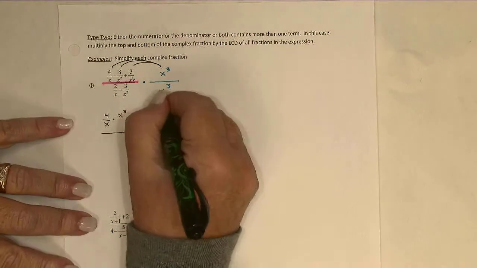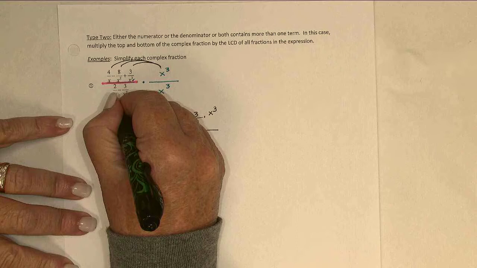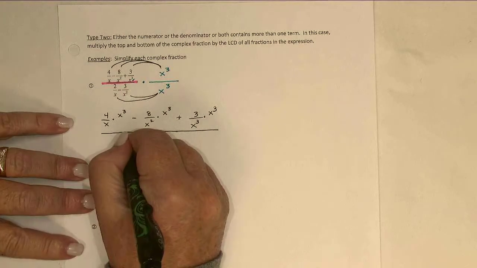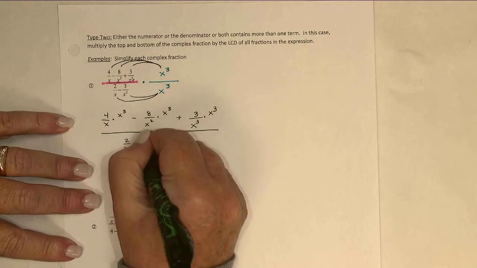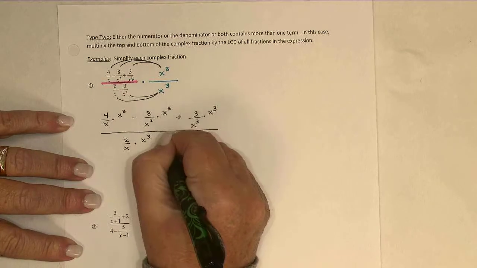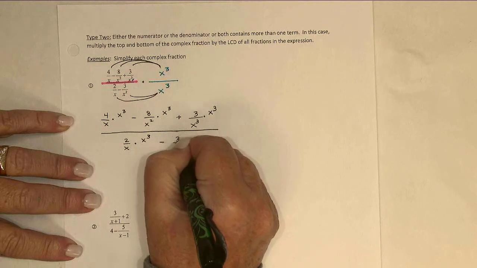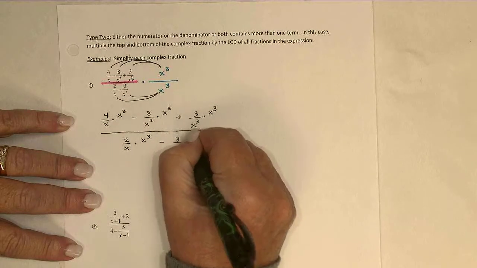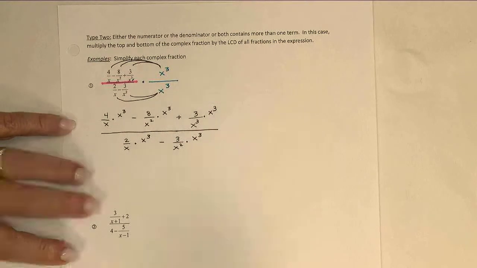And I'll have to do exactly the same thing on the bottom. 2 over x times x cubed, subtract 3 over x squared times x cubed.